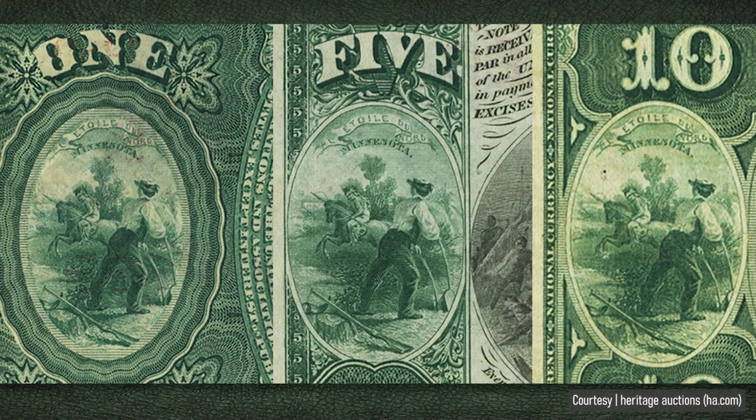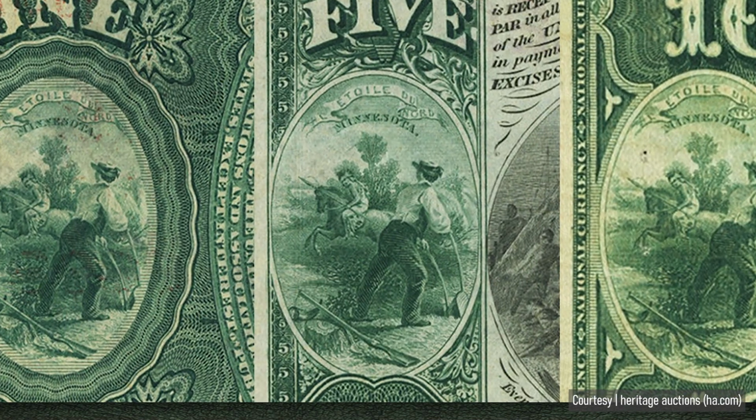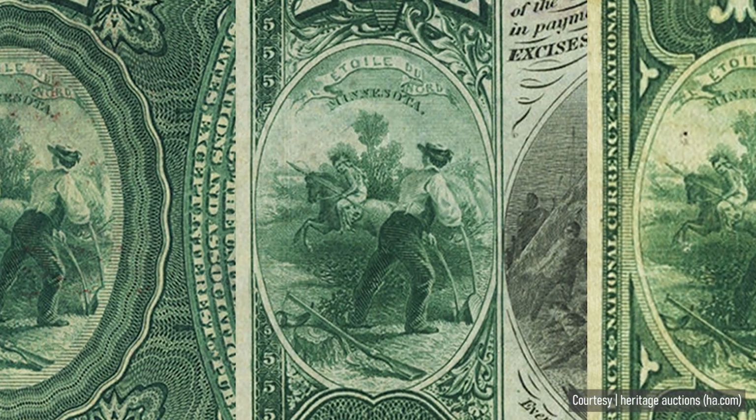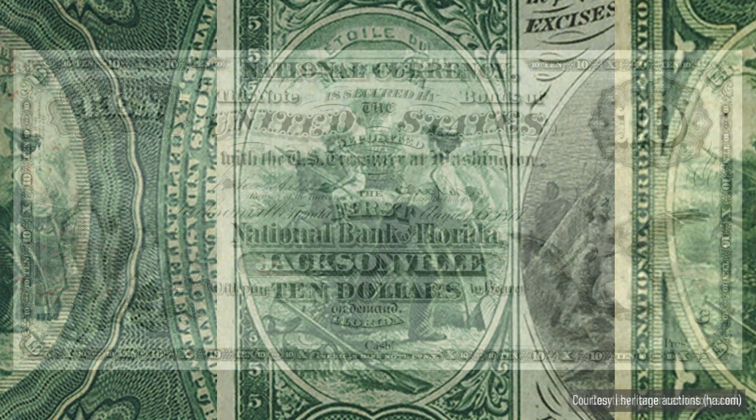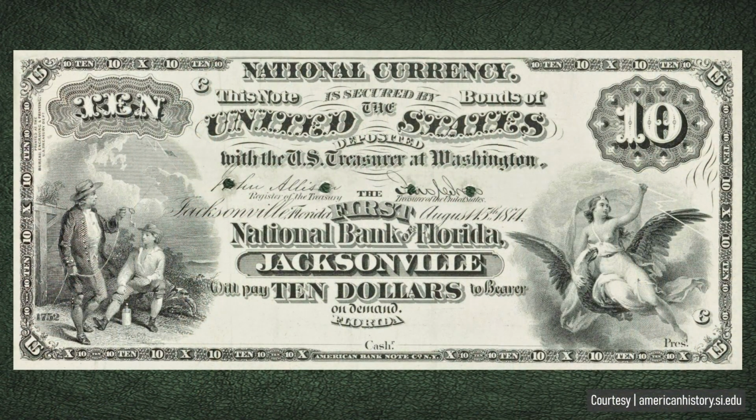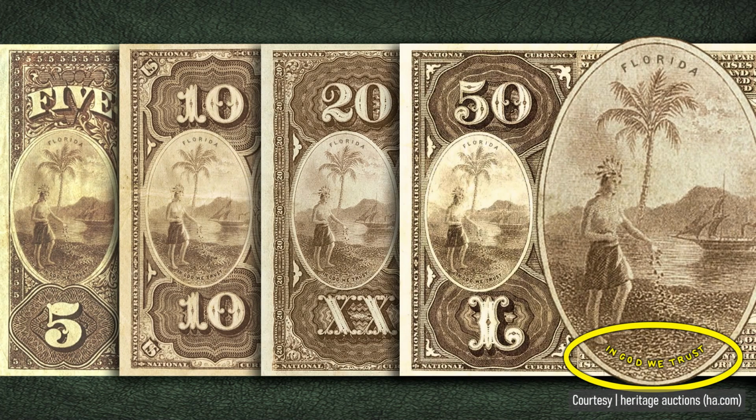The reverse of all the first charter period nationals placed a version of each state seal on the back of each note. The First National Bank of Florida in Jacksonville was the first Florida bank to get a national bank charter number and issued 1875 nationals that had the state seal of Florida on the back that did bear the text, "In God We Trust." Those were the first banknotes with "In God We Trust" on any paper money.